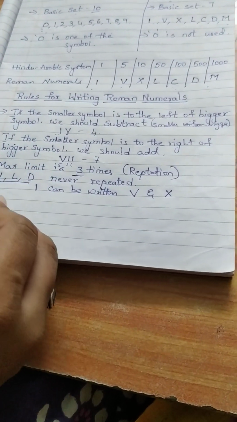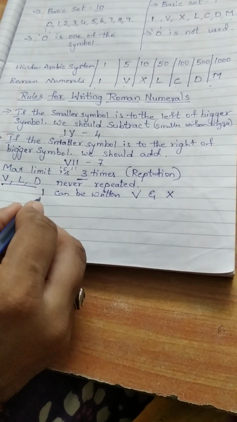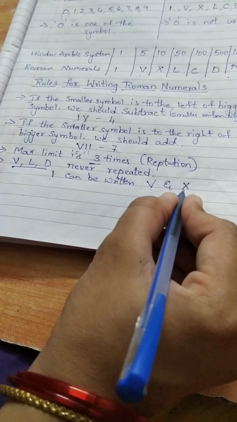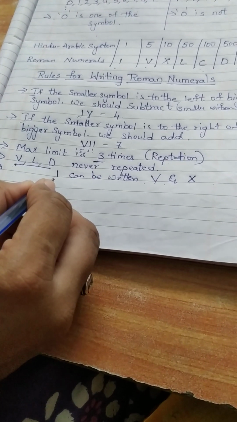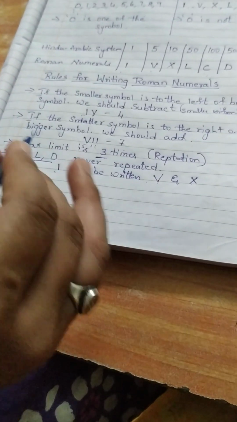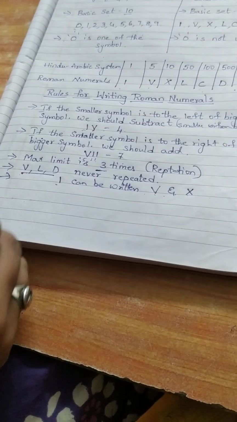There are specific rules which tell us that I should be written either before V or after V, or before X or after X. That's all. That means I can be written on either side of V and X, but it cannot be used with any other symbol.